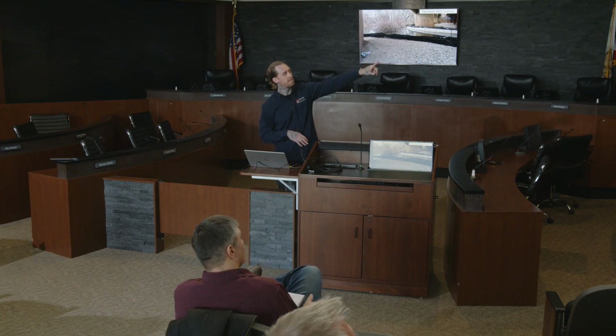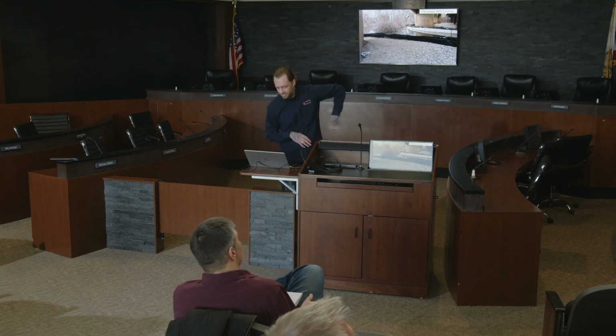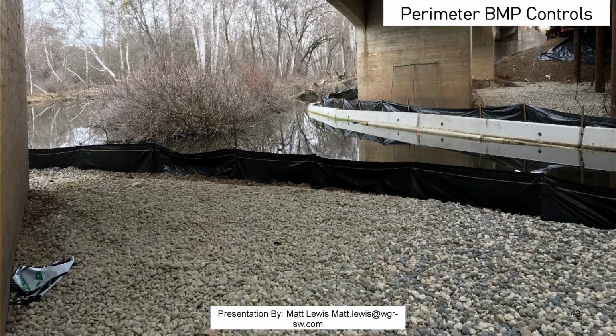You can see that hillside in the back there with its terrible erosion controls. The tarp just sloughed off to the side. So the gravel will slow the flow of that sheet flow coming down, and it will help get those particles to settle out into the rock. And of course, you've got your silt fence.